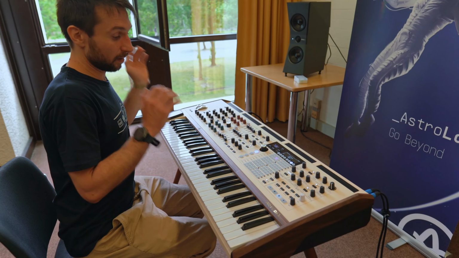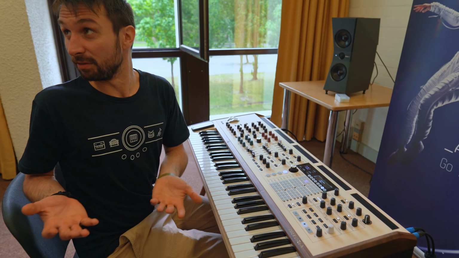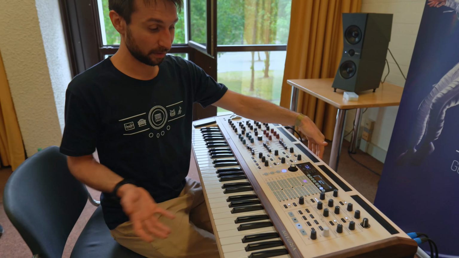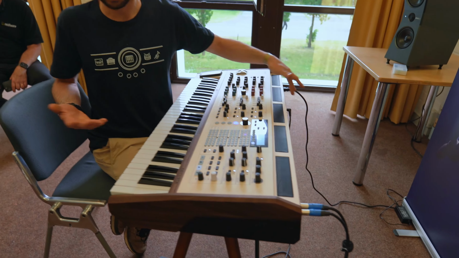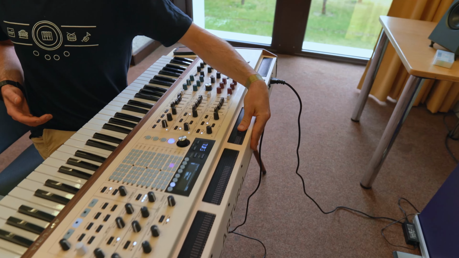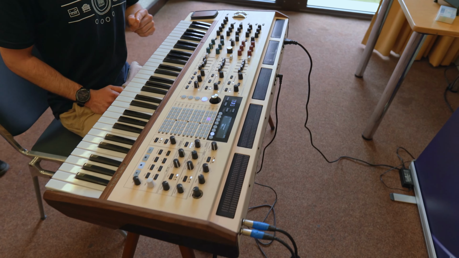Now, what you have more, the Polybrute 12, obviously, is 12 voices. So that's why it's bigger and it has these vents, because it generates more heat. But don't worry, there is no fan, it's passive cooling, so it generates no noise. So, 12 voices.